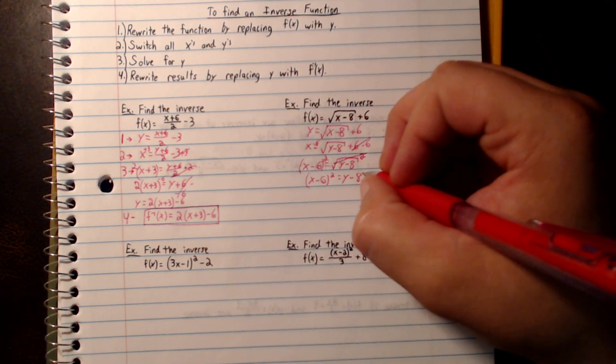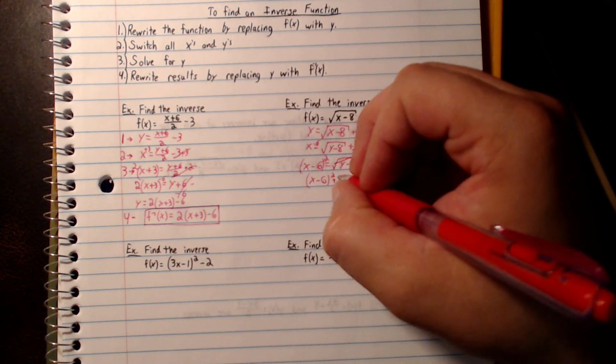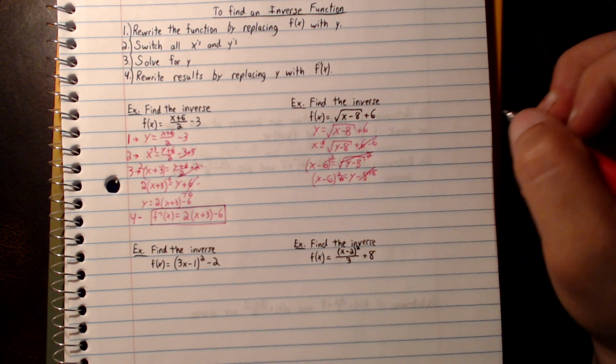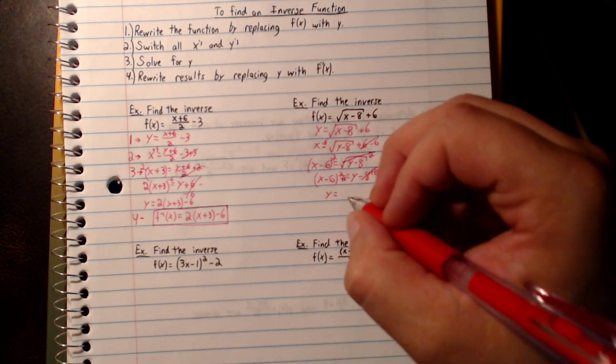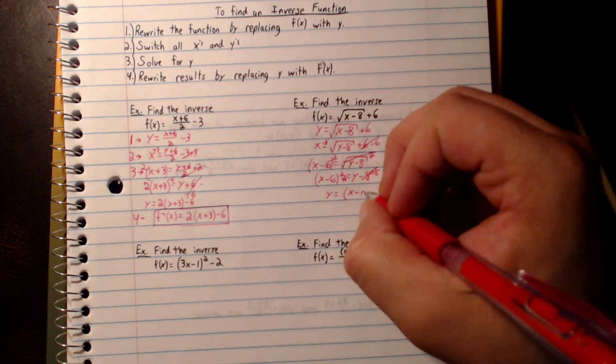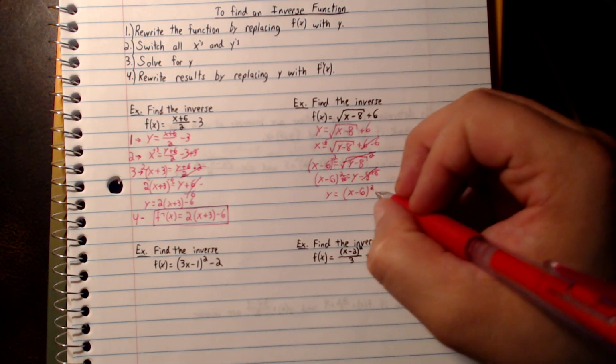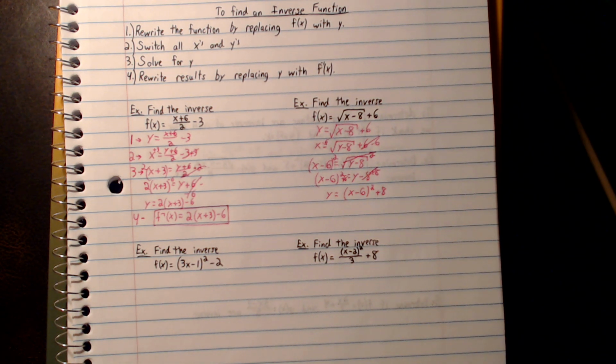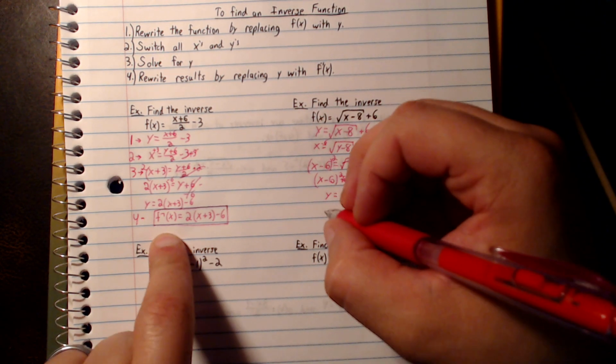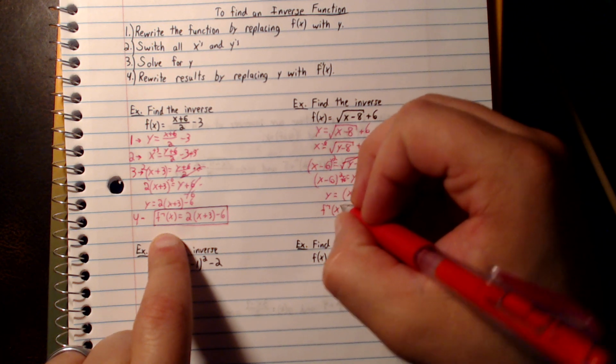One more step would be add 8 to both sides. So let's see, we got y equals x minus 6 squared plus 8. The final step, step 4, we just replace y with f inverse of x.